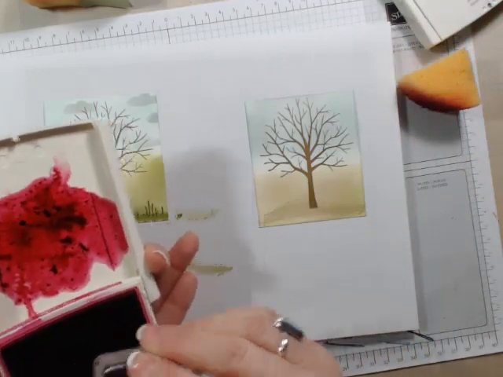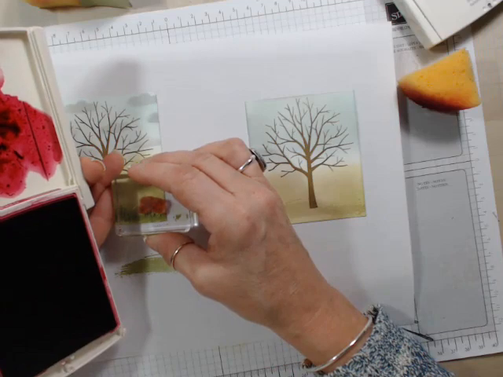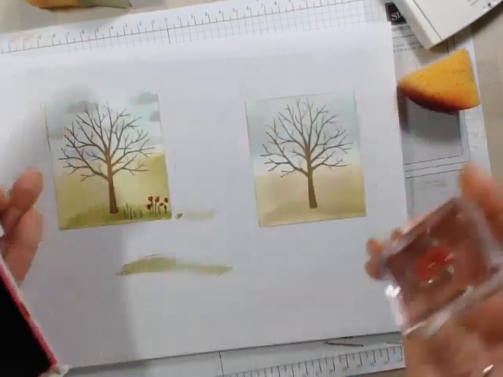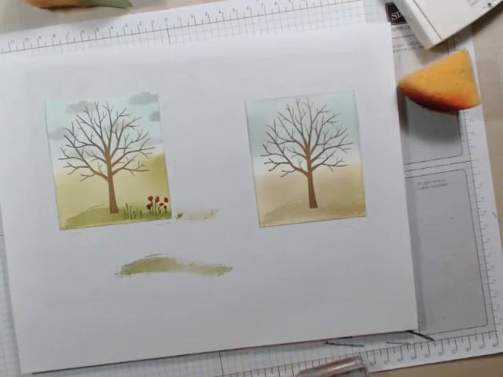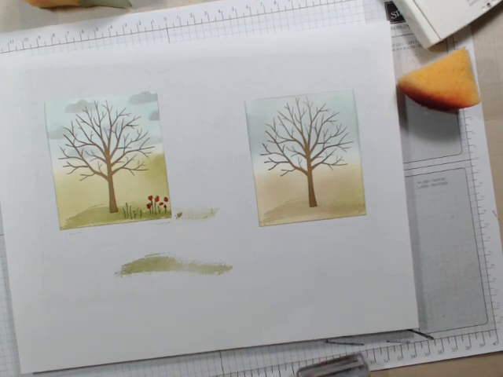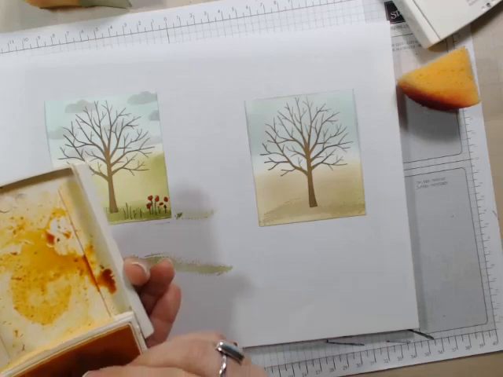Some of the colors may say differently on the PDF file, depending on what I used on my original one. I'm just grabbing and going here. And, whoops, I need my cleaner. I'm going to keep it out here. And now the Yellow Daffodil. So you can see it's coming to life.